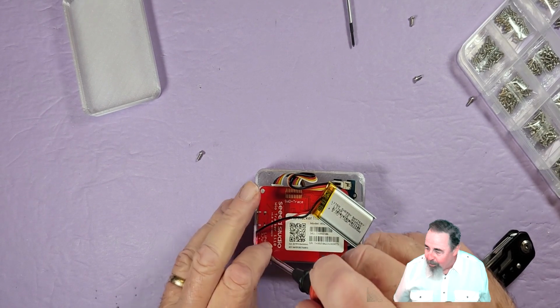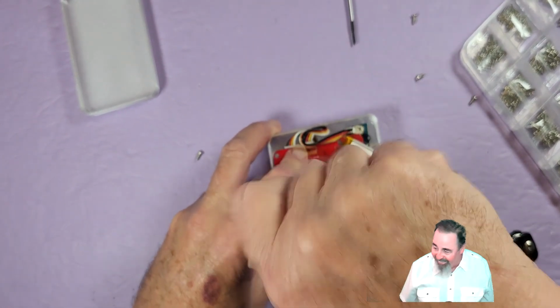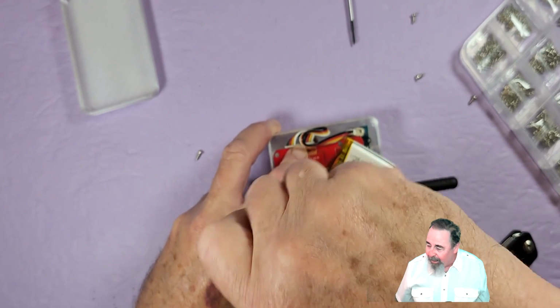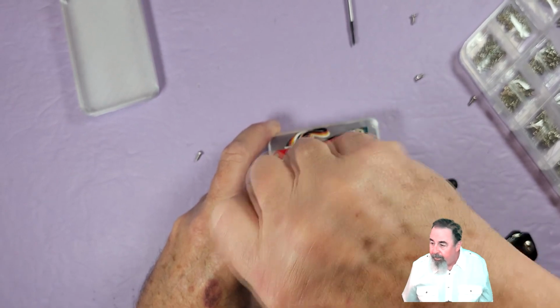Yeah, you can imagine my surprise when I got it all buttoned up and looked and went, oh, there's the button. Okay. Yeah, it was behind the case. I couldn't see it from my point of view.